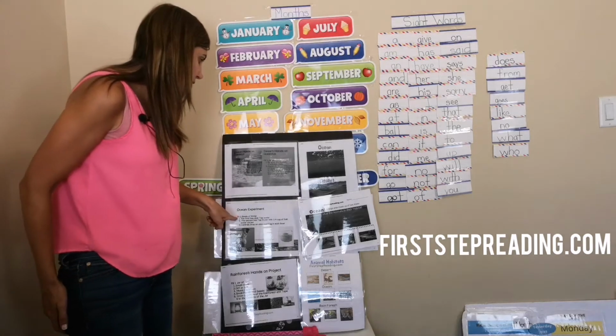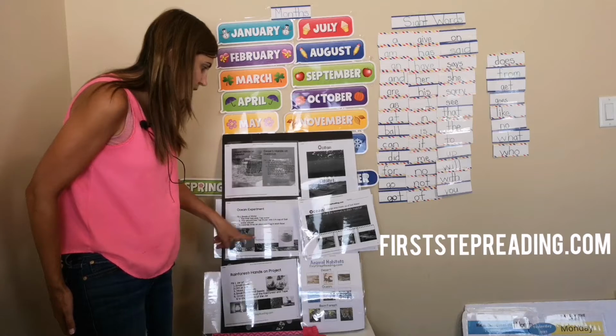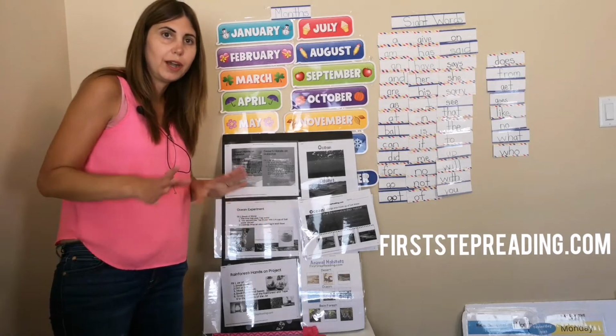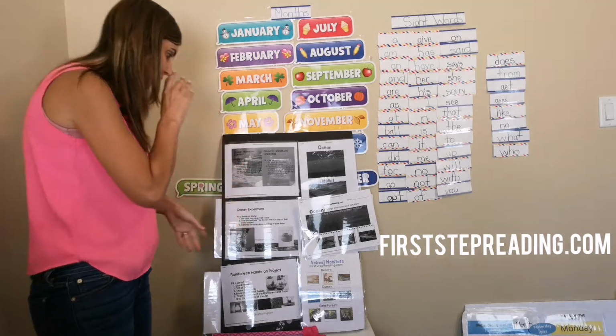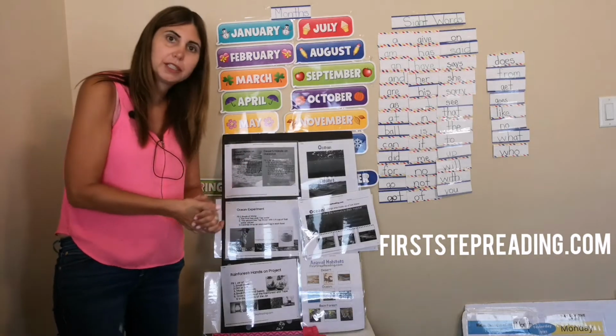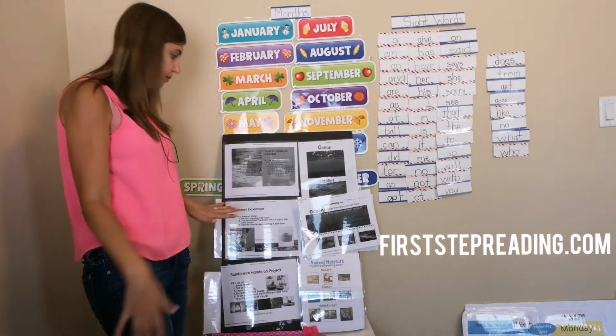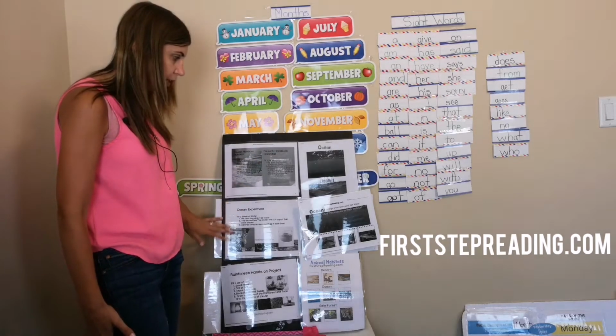The next experiment we're going to do is with eggs. It's with raw eggs, so after you're done with raw eggs, make sure you wash your hands, right? Because eggs can have something called bacteria that can make us sick. So after you're done with your experiment, make sure you wash your hands.